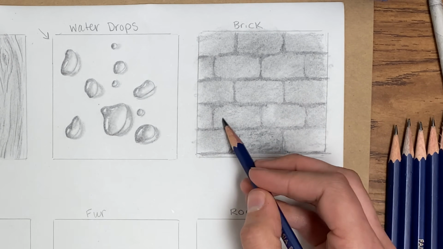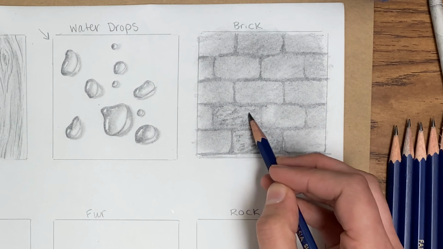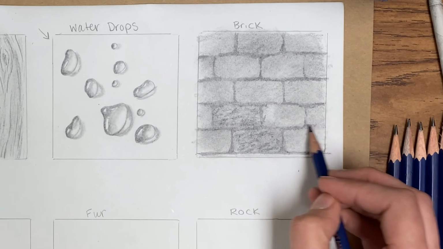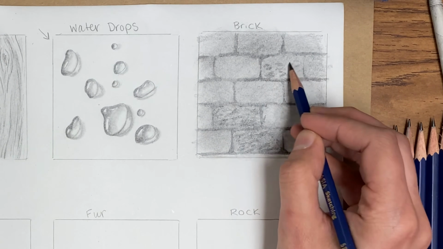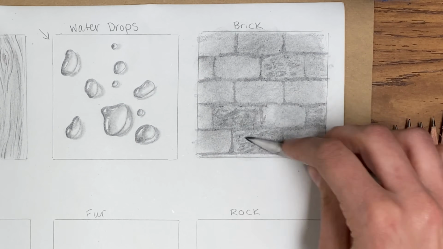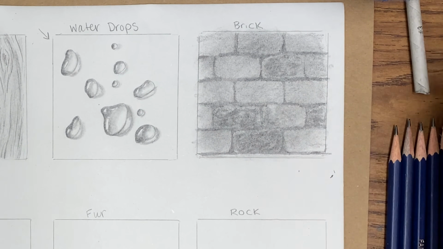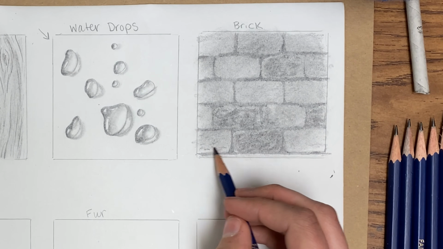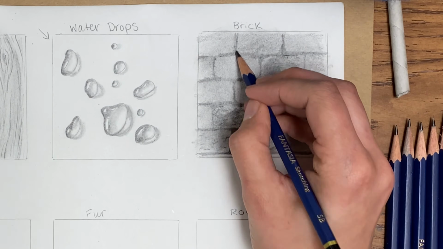Now I'm adding some little scribbles, but doing little tiny scribbles and then even blending them a little bit helps to add to the rocky texture to the brick and giving it a little bit more of a realistic feel. There I'm using my blender just to lightly go over some of those scribbles so that they're not as defined and dark.